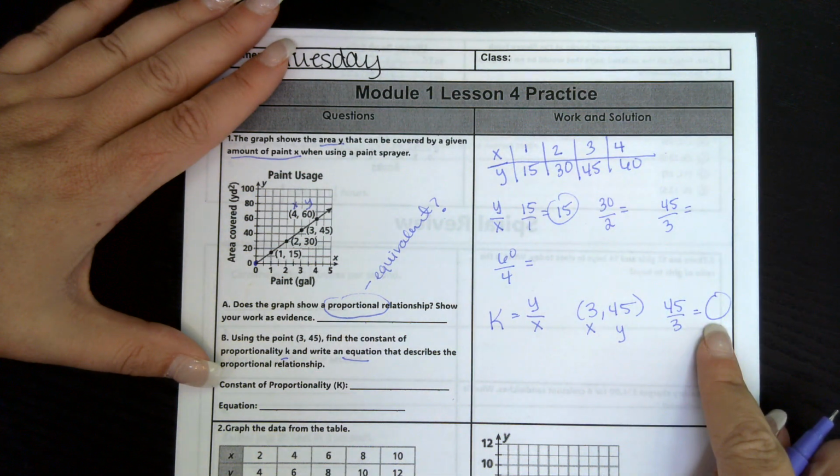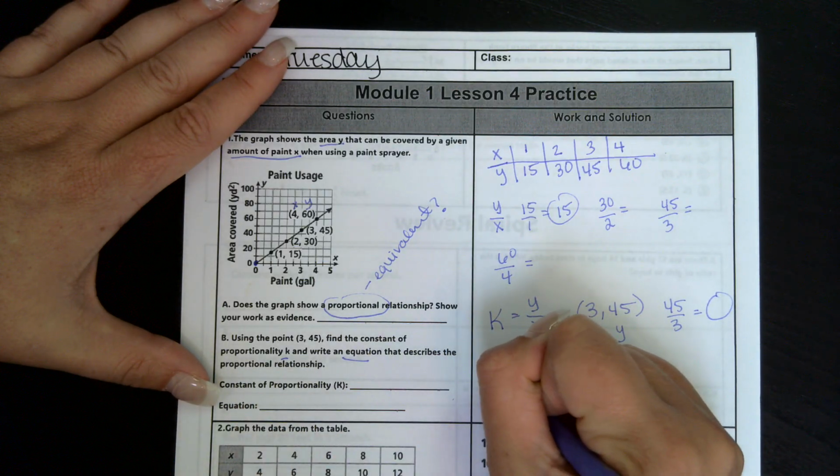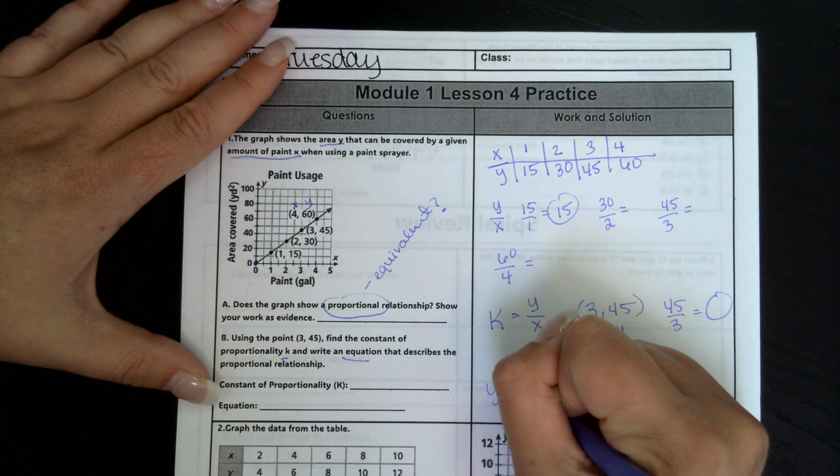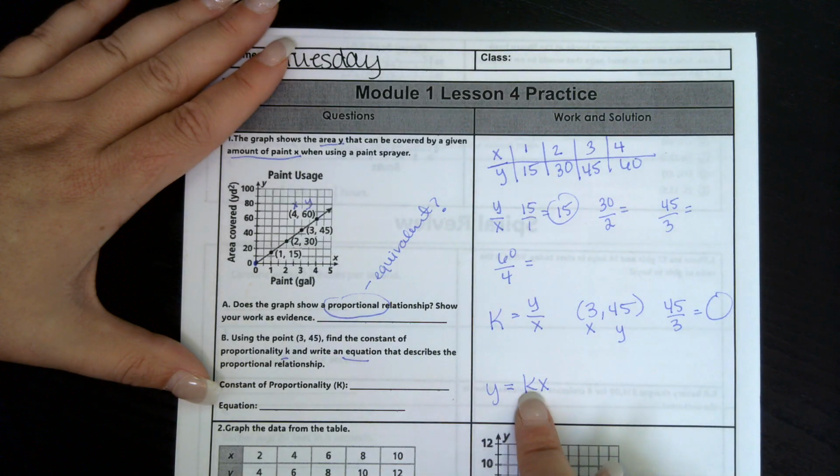It's going to give us our K. So then we can plug it into the equation. Remember, the equation is Y equals Kx. So whatever we get as our constant of proportionality, we can just substitute it here into our equation, and that's going to be our equation.